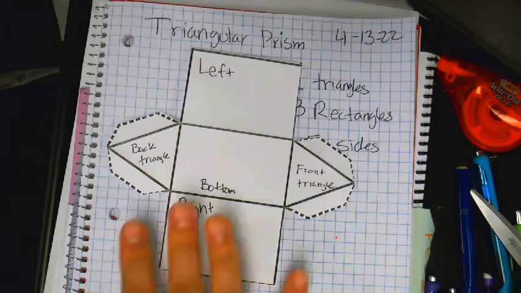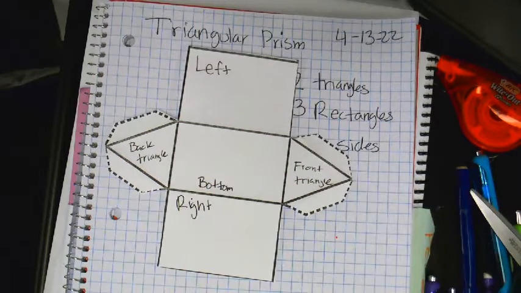So lay it flat, label it, and then I'll show you why is it left, why is it bottom, why is it right. So we're labeling it right now. Front triangle, back triangle, bottom, left, right. We're good?